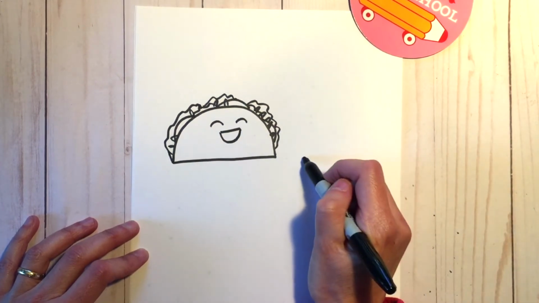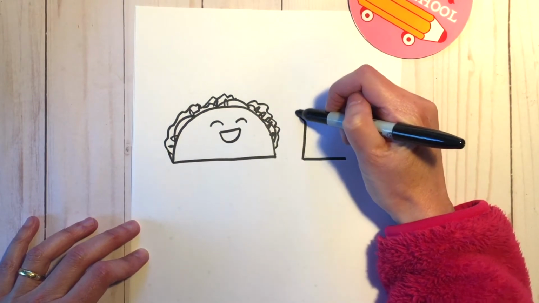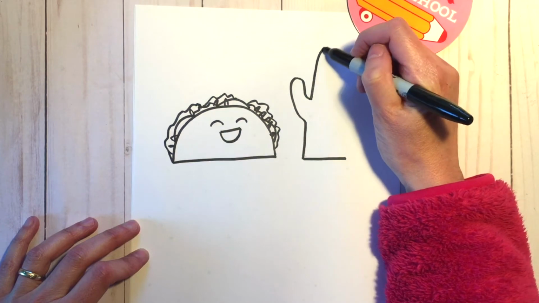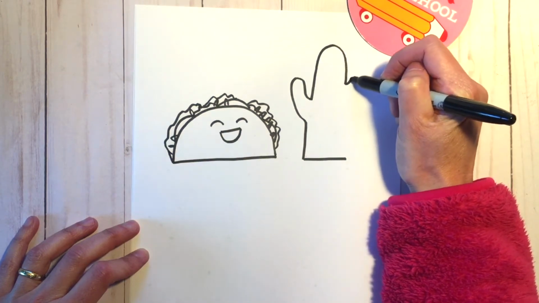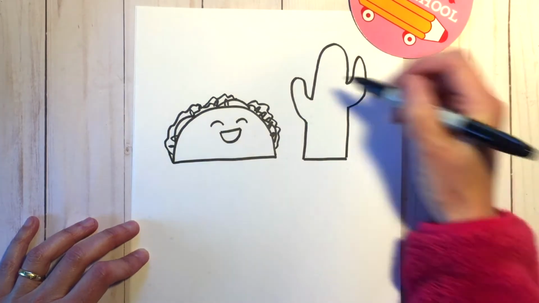I'm going to add a little cactus over here. So I'm going to do the base of the cactus, and then it has these arms that come out. So I'm going to do one arm on this side, do the top of the cactus, and then do another arm a little bit higher and smaller, and then connect that to the bottom.